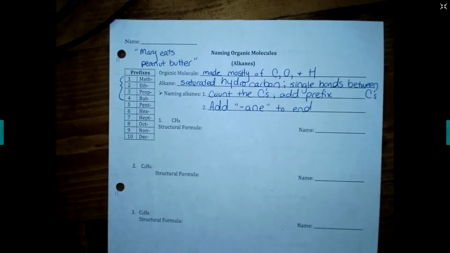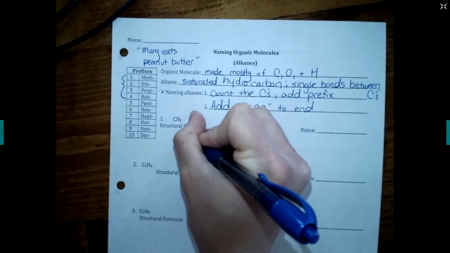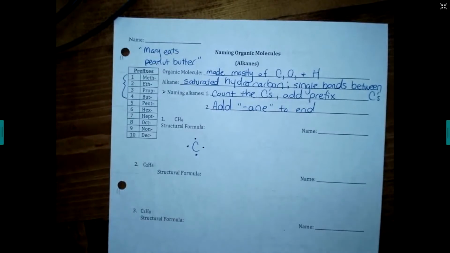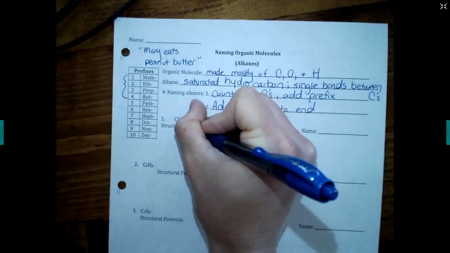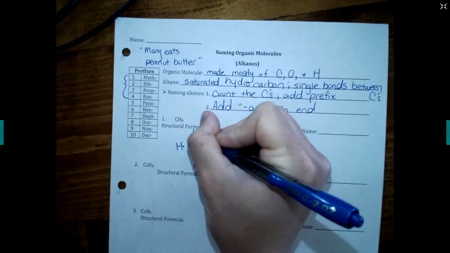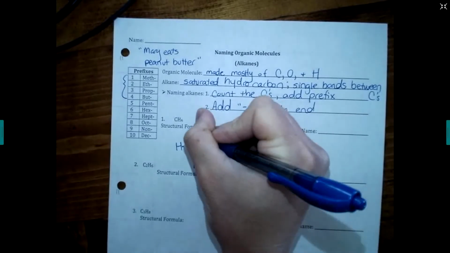Now, using Lewis structures, the way I taught you to draw is you would draw a carbon with 4 dots to represent carbon's 4 valence electrons. And you would draw 4 hydrogens around that. Hydrogen has one valence electron, so I'm going to put 1 dot, and then you would connect these.